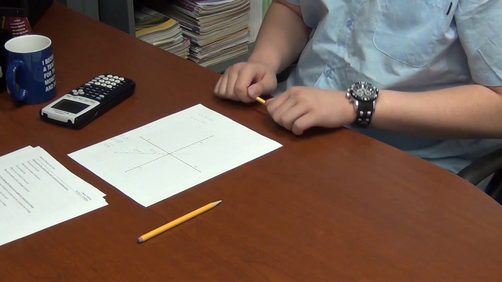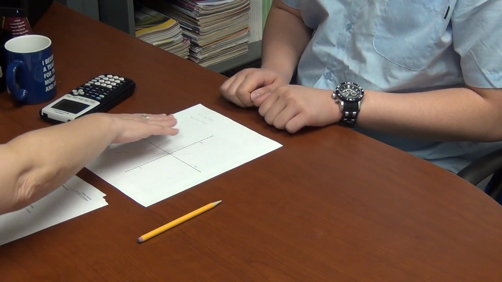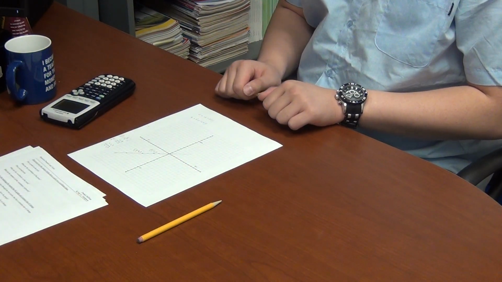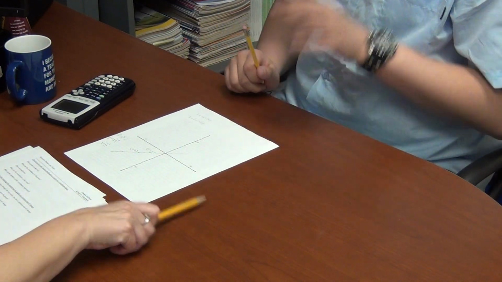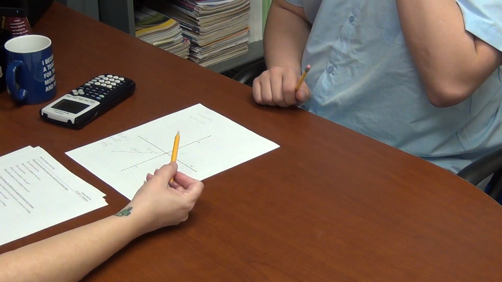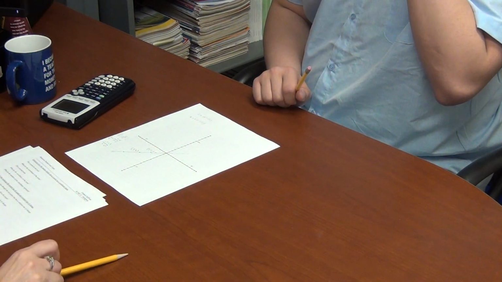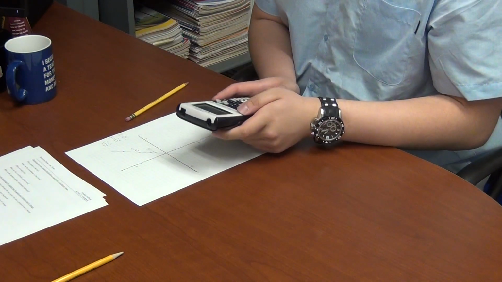Okay. So show me how you can calculate, what would you do? Calculate for the b value? Not for your b. So you have your equation, right? You just described to me what you could do with the equation. I was wondering if you could show me what you were talking about. Okay. I can show you on the calculator here.